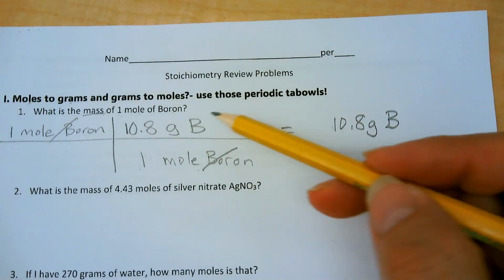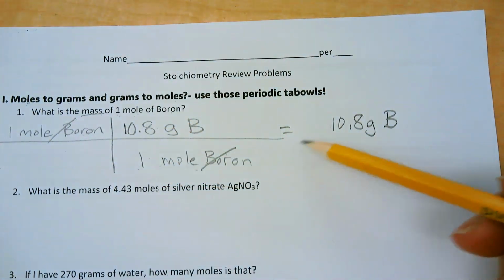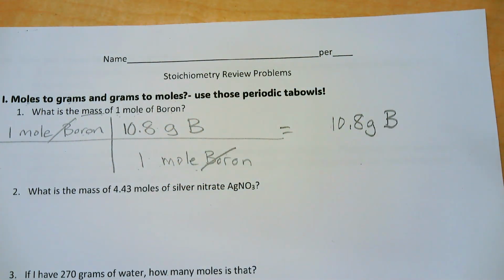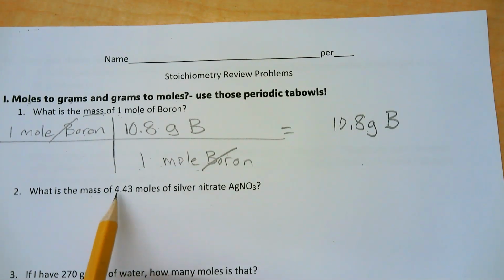All right, so if you're sitting there going, oh my gosh, do we have to show our work for that? It's literally just looking it up on the periodic table. No, you wouldn't have to show your work for this. I'm just doing the process. Trust in the process. All right, so what is the mass of 4.43 moles of silver nitrate?